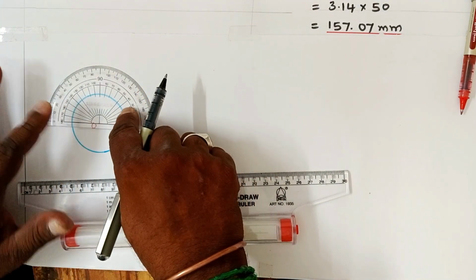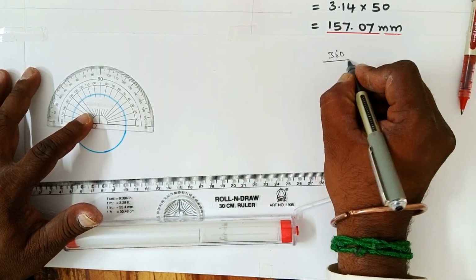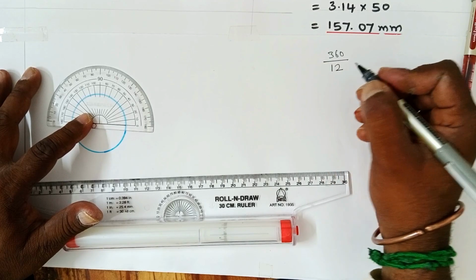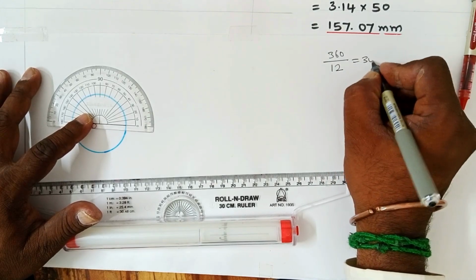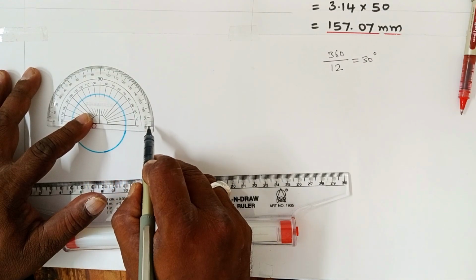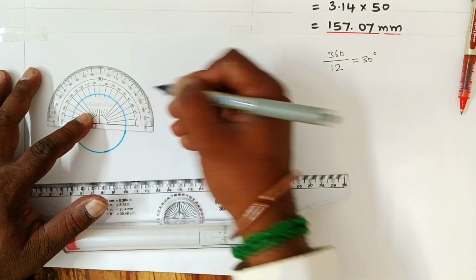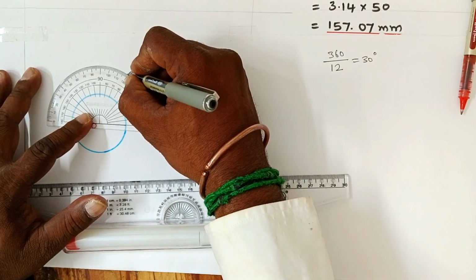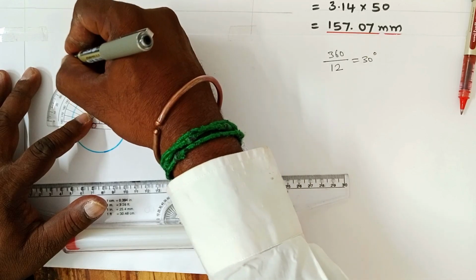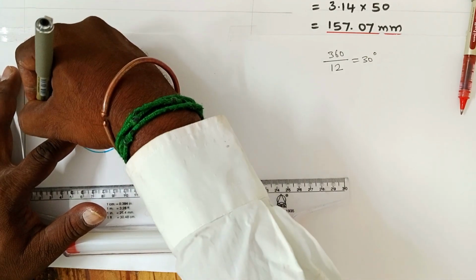Okay, the total angle in the circle is 360 degree. 360 divided by 12. I am going to divide the circle into 12 equal parts, which is equal to 30 degree. You can put it in a calculator. So this horizontal baseline will be 0 degree. Read like this: 0, 10, 20, 30, put a point. 30 plus 30 will be 60, put a point. 60 plus 30, 90, put a point. 90 plus 30, 120, then 150, then 180.